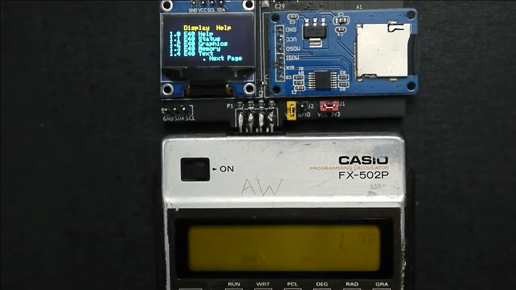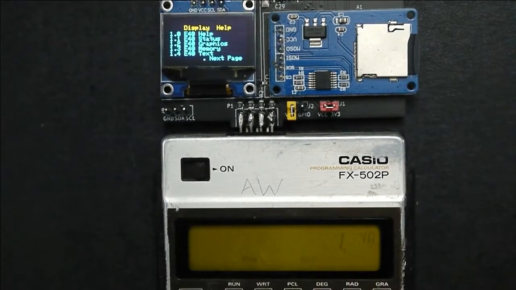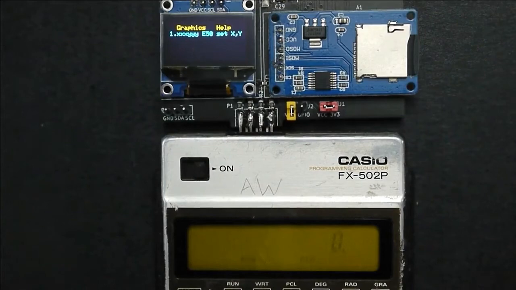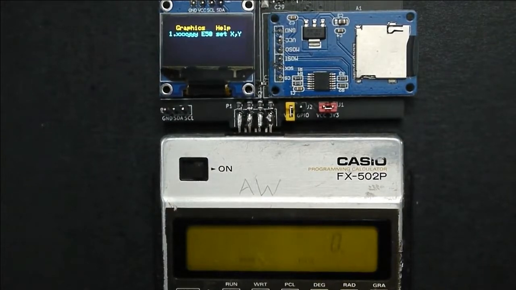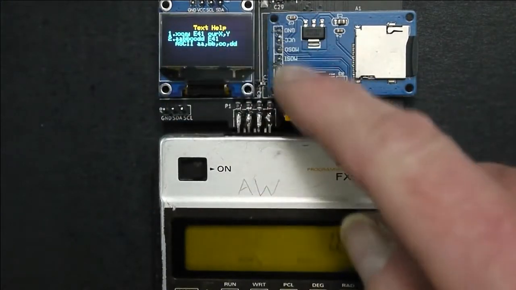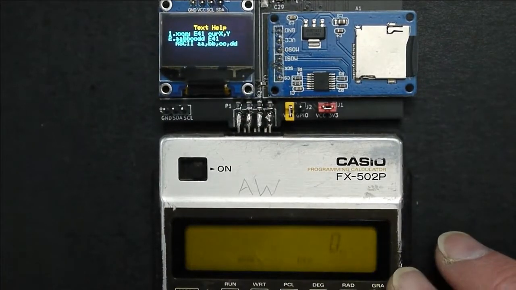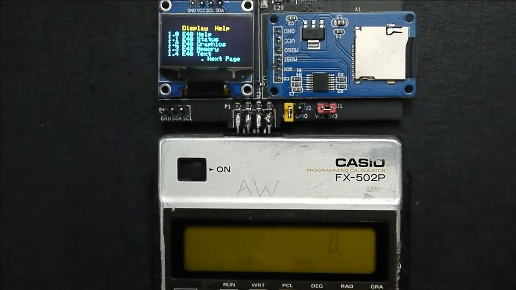So what I've done is put in some decoding of those packets, which means to get the next page of help, you can just press the dot button and it almost instantly flips to the next page. That's giving some help on graphics commands, so you can set pixels on the graphics page. That's the text help. I've added a text page so you can put ASCII text up on the display from the calculator, and that's back to all the different pages that you've got.